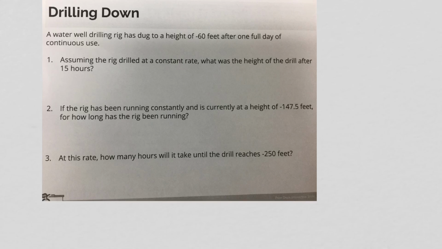Drilling down. A water well drilling rig has dug to a height of negative 60 feet after 1 full day of continuous use. Assuming the rig drilled at a constant rate, what was the height of the drill after 15 hours? If the rig has been running constantly and is currently at a height of negative 147.5 feet, for how long has the rig been running? And at this rate, how many hours will it take until the drill reaches 250 feet? Please pause and attempt this before moving on.